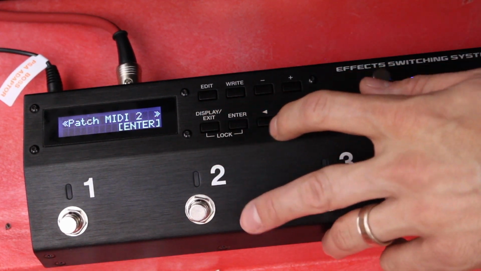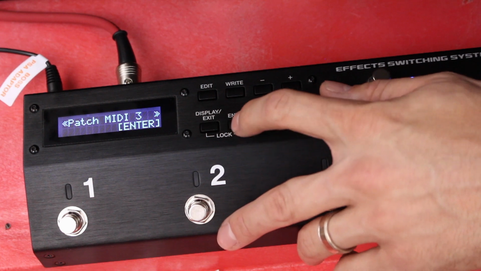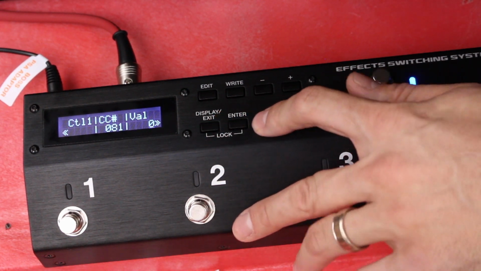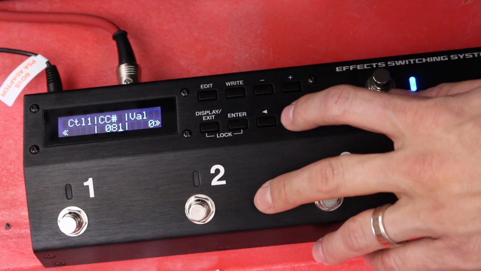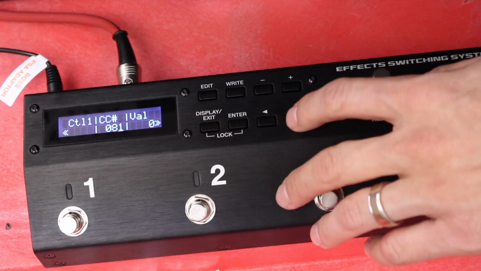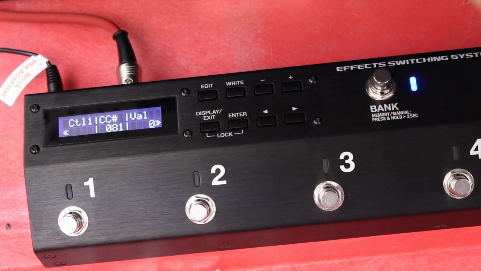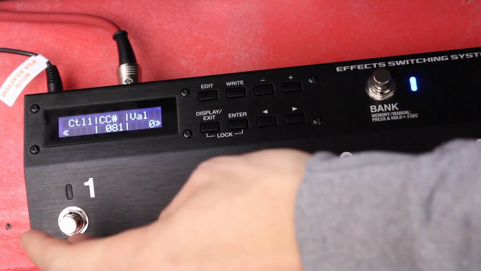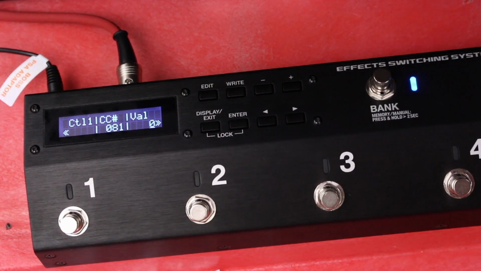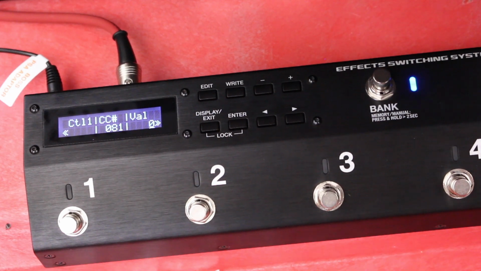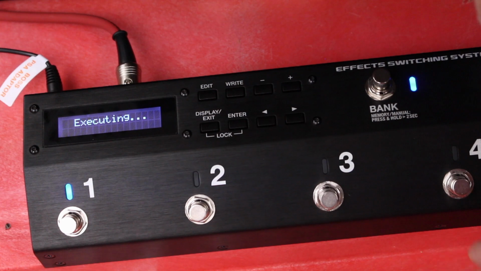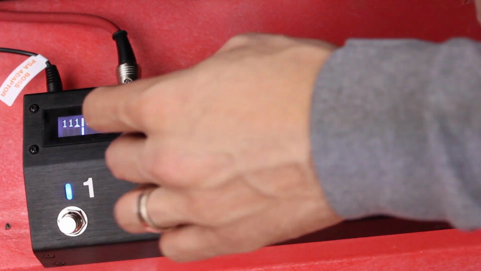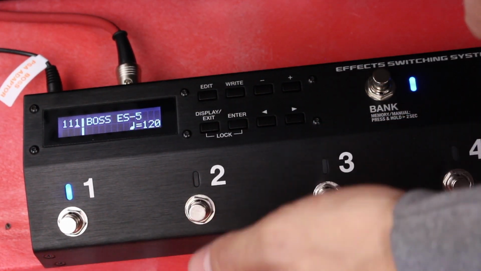So exit there. We'll go to patch MIDI 3. You're going to hit enter. And again, you define channel 3. Then you go to CC number 81 because switch number 2 is a mute, and the value is 0 because you don't want to mute anything. But again, this is important if you're going to program a mute switch, because then if you go from the mute to switch 1, it will unmute. It's not going to be muted anymore. Okay, so you write, it executes, and that's wireless A, Quad Cortex main.